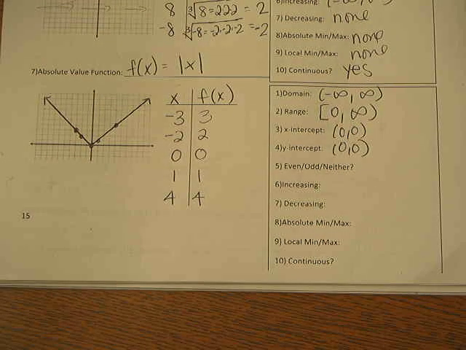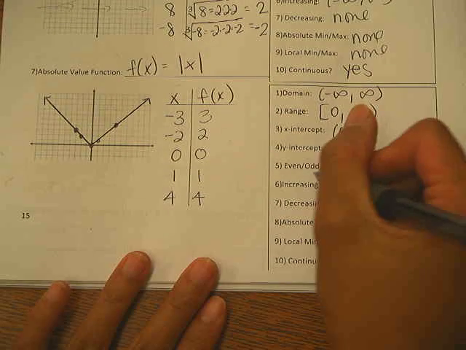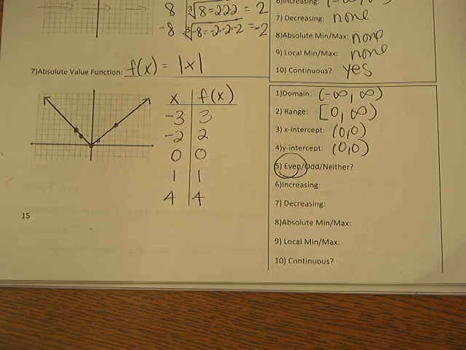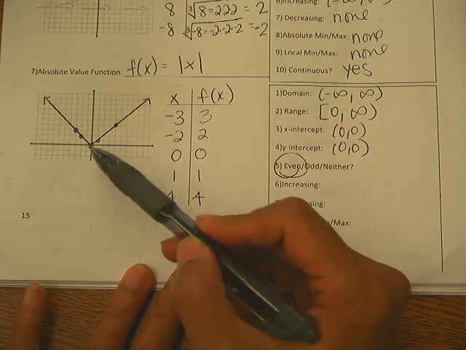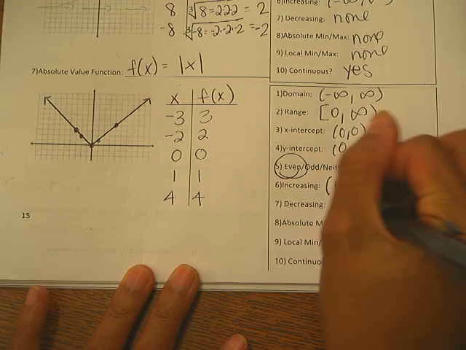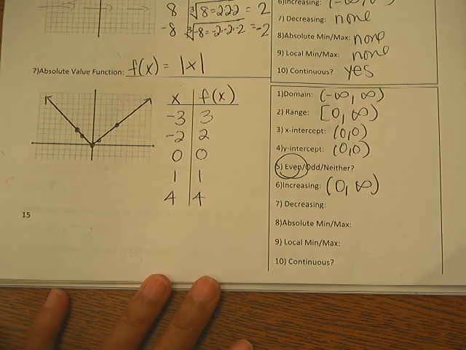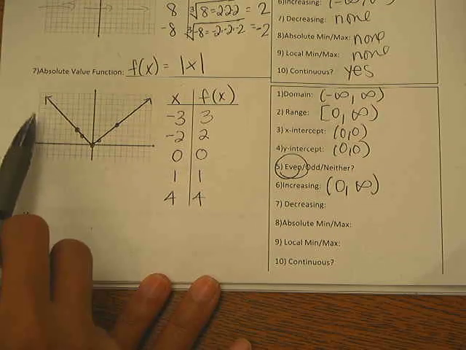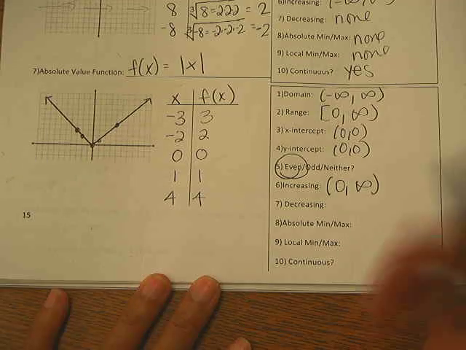Is it even, odd, or neither? It's definitely even for once, right? Is it increasing the entire time, or decreasing the entire time, or is there a mixture between the two? If you look at it, it's increasing from here to there, so from 0 to infinity. And it's decreasing from negative infinity to 0.